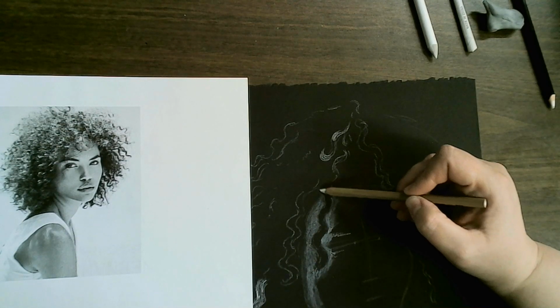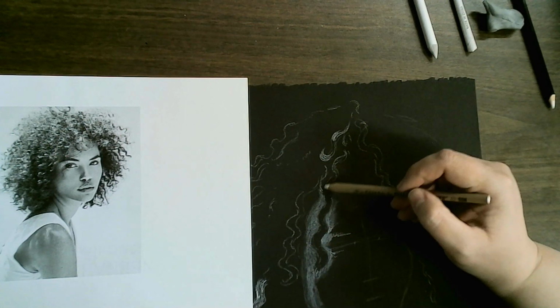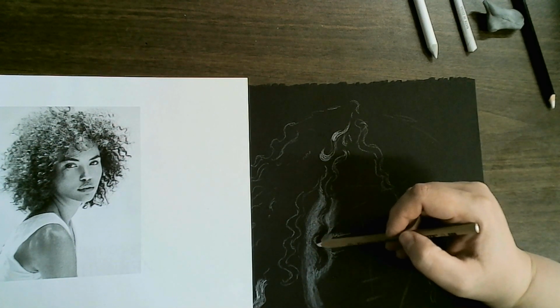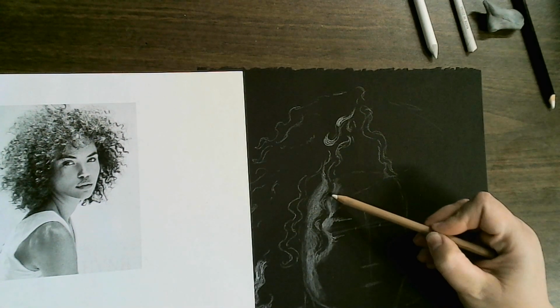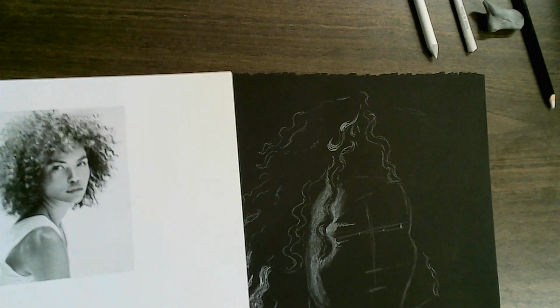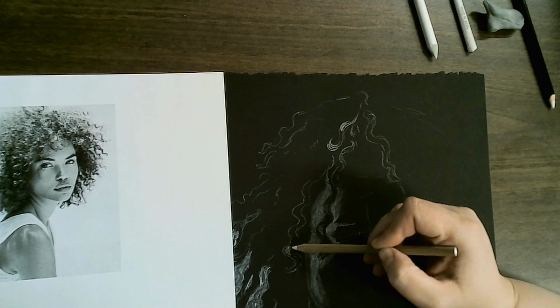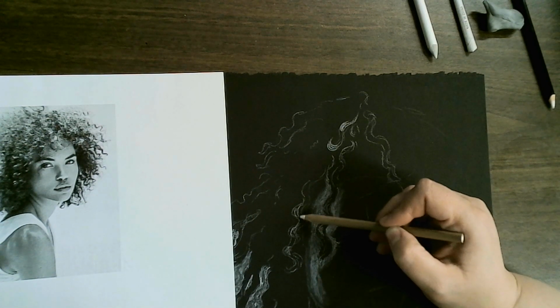Okay, so this is a whole chunk of hair and it goes down over her face. So I'm just going to add a little bit. And notice that I just added it in the curves, really. The curves of her hair, or curls. If you don't have any, then scumbling might work a little bit better.